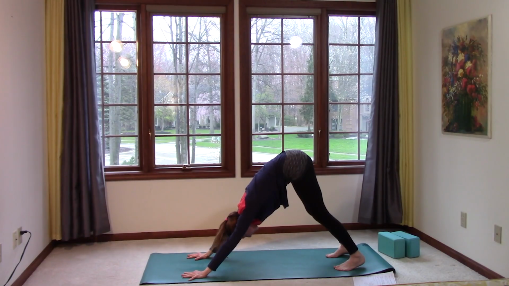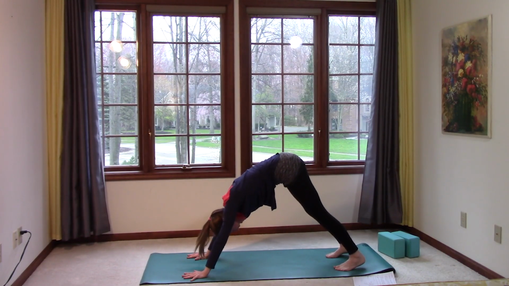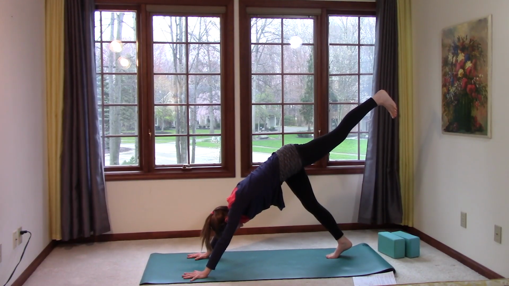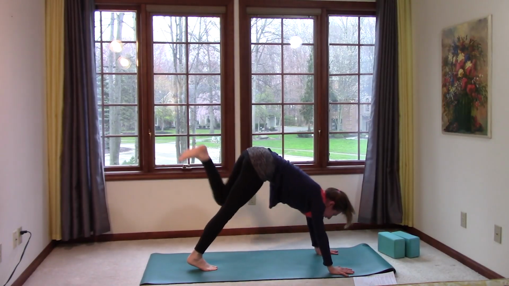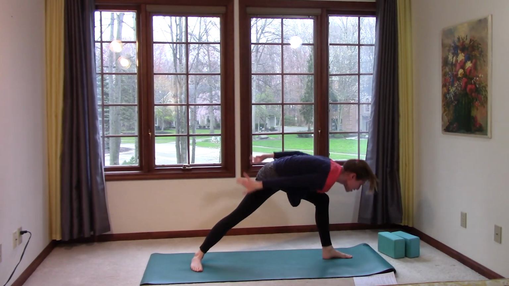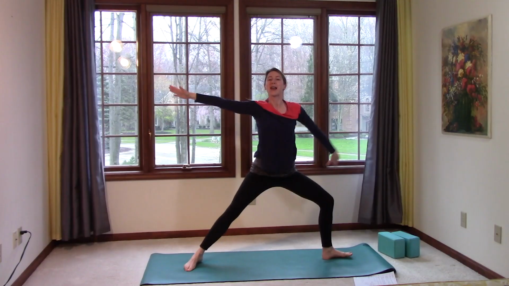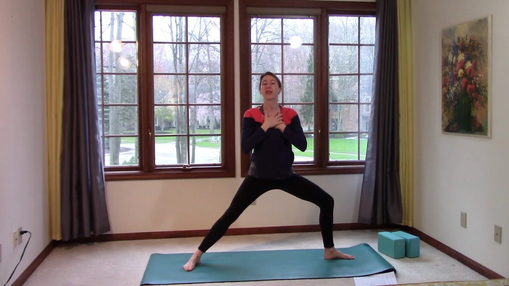Take a breath in and a breath out. Now inhale, lift the left leg high towards the ceiling. I'm going to flip around here. Low lunge, step the foot forward in between your hands. Rise up into your warrior two again, hands out to the side. If it's helpful, bring your hands back together at heart center. Come back to the steady beating rhythm of your heart.